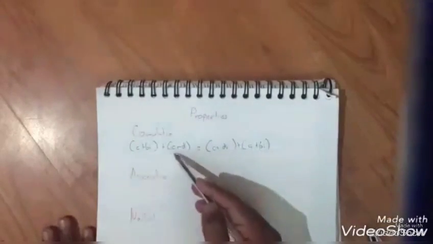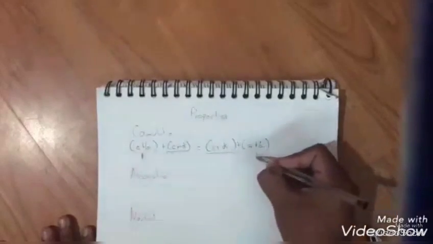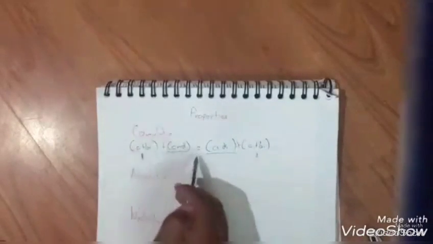For example, in this case, this complex number is the second, but in this case it is the first one. And in this case, this is the first one and this is the second. It says that they are equal, that changing the order will not change their result.